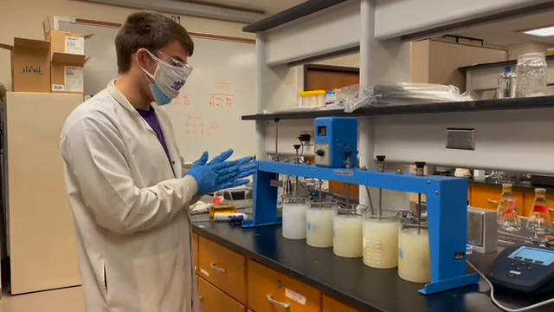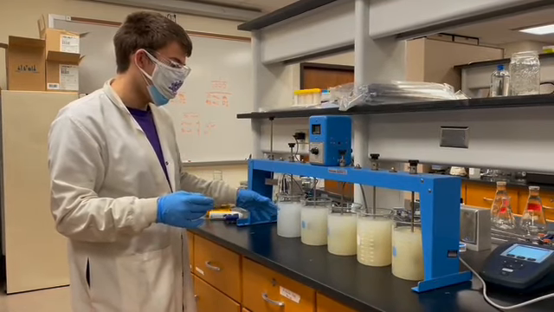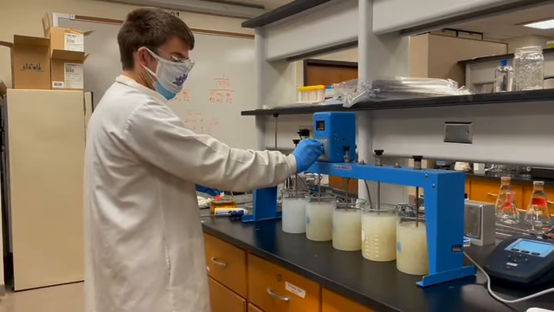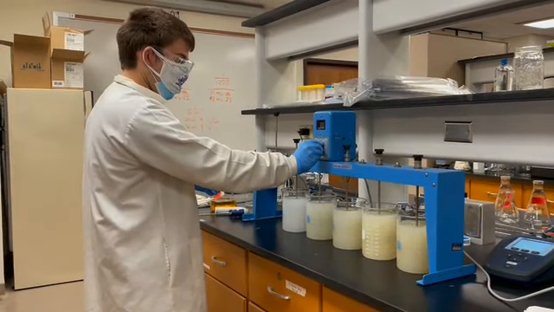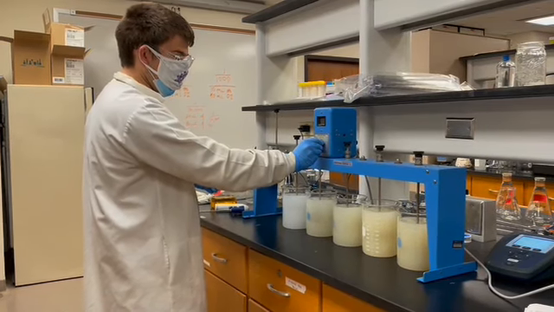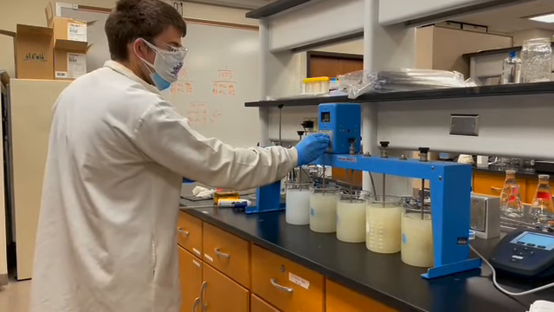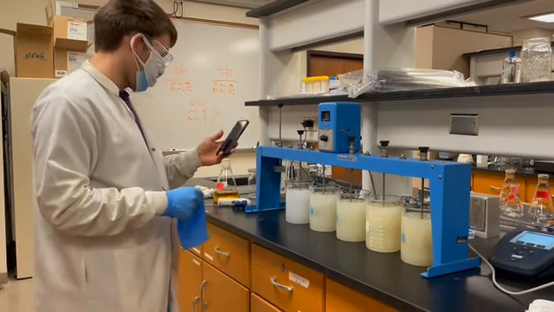And once we are done with the process, you will measure the pH and alkalinity for each jar. So we'll go ahead and start the test by running 2 minutes of rapid mix at 100 RPM. Set a timer for 2 minutes.